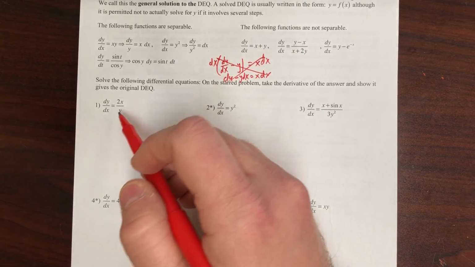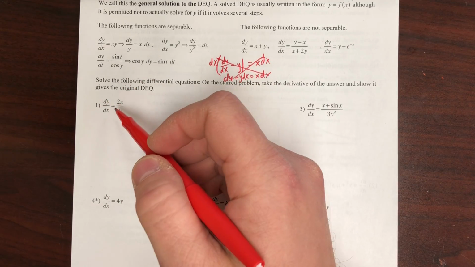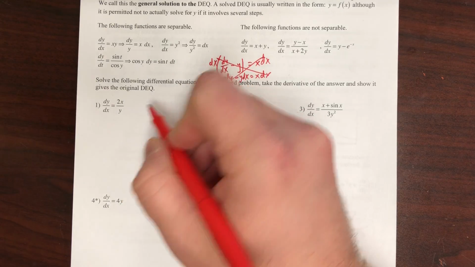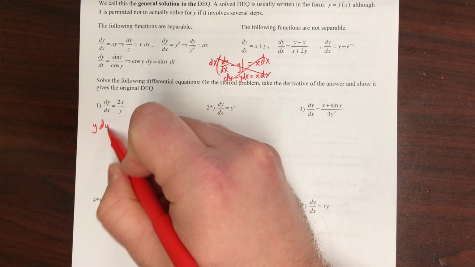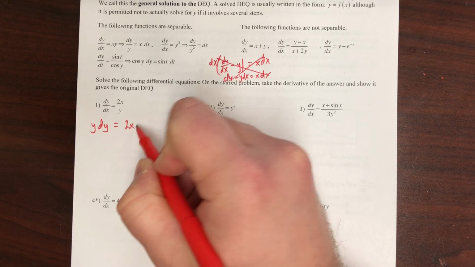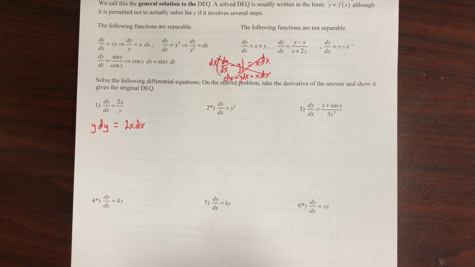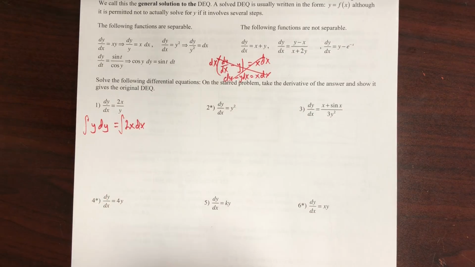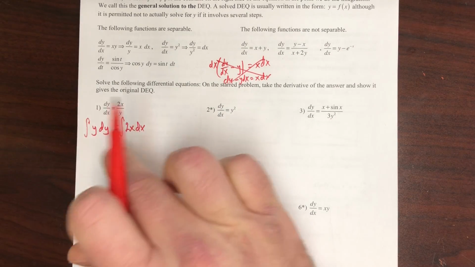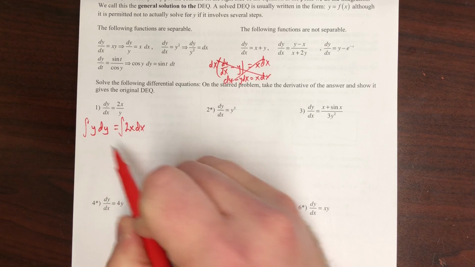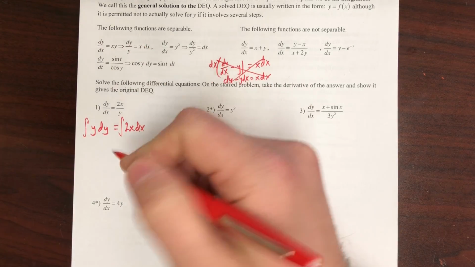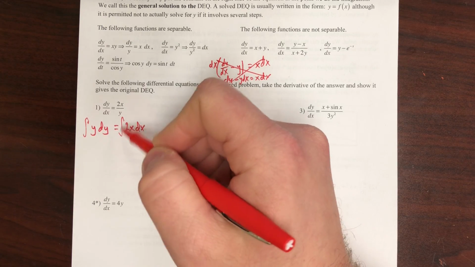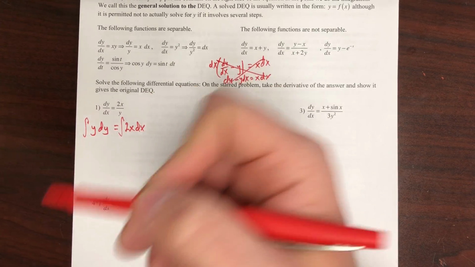So, for this example here, this nice good start, we can multiply both sides by y, and we can multiply both sides by dx, and if we do that, then we get y dy is equal to 2x dx. So to find the general solution, what we do is we integrate both sides. And we're allowed to do this because we have a dy on this side and a dx on this side. We have the end of the sentence, so we're allowed to introduce the beginning of the sentence.